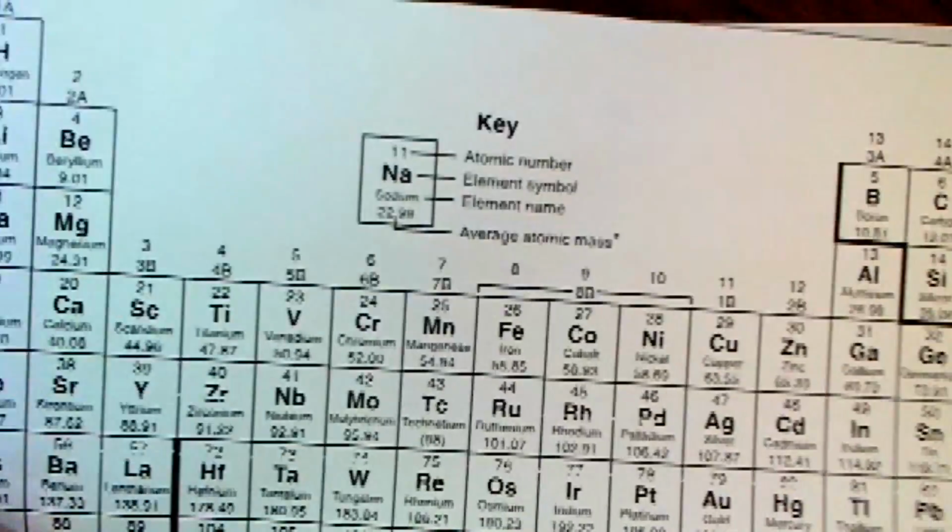It turns out that we only know of about 100 different kinds of atoms, and you can think of these as the bricks or the building blocks of everything that we see around us. The scientists give them a name. We call these the elements, and we've put them into a neat little table called the periodic table that shows us all the elements that we know of, and I'd like to show you that now.